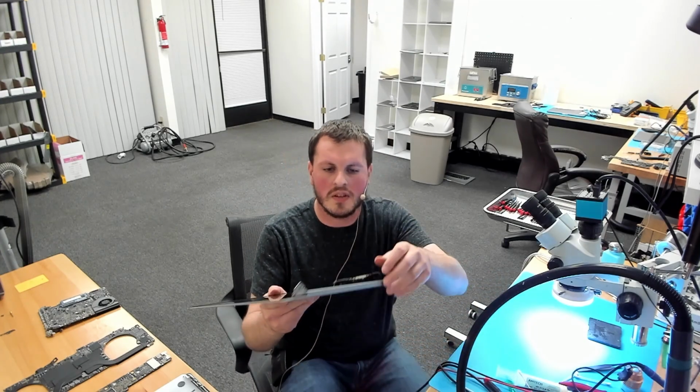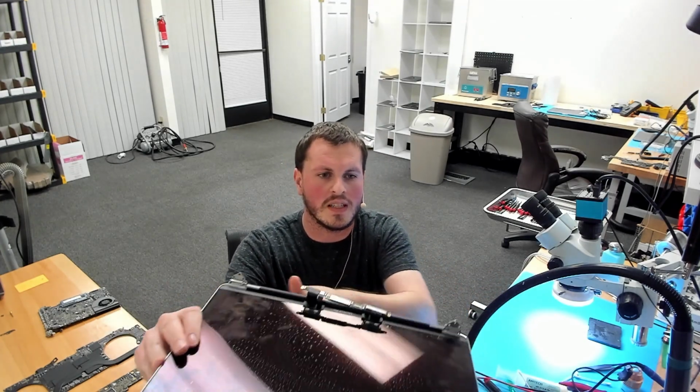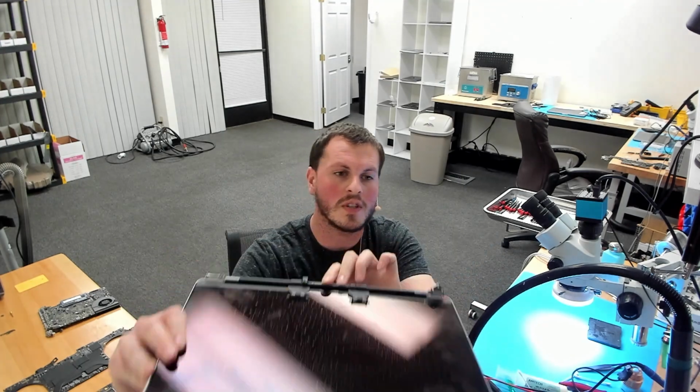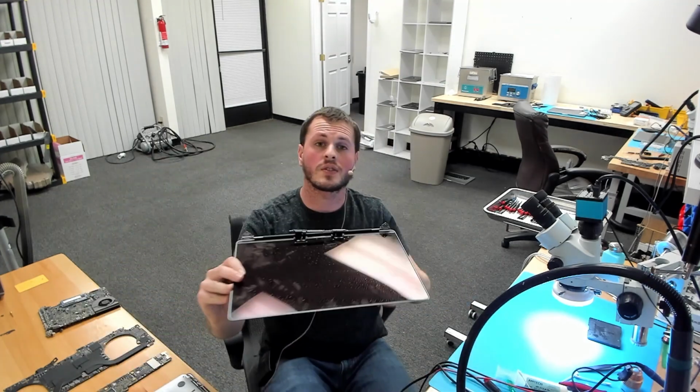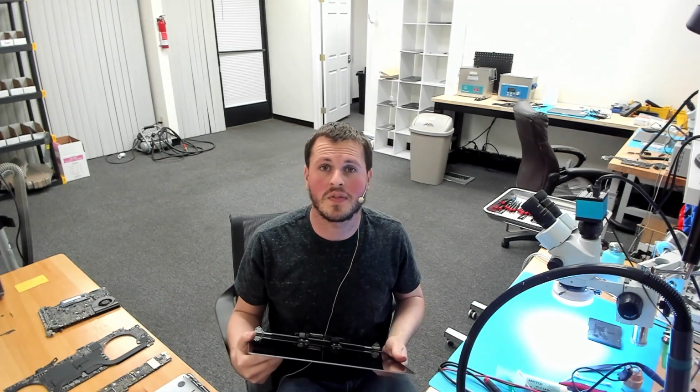So let's look at the screen on our other camera. So here we go. So here is our fresh new flex cable. From a distance it looks pretty much brand new. You can't even really tell that it's been spliced, but that is good to go. Let's go ahead and put this back in the enclosure and let's see if this device works.